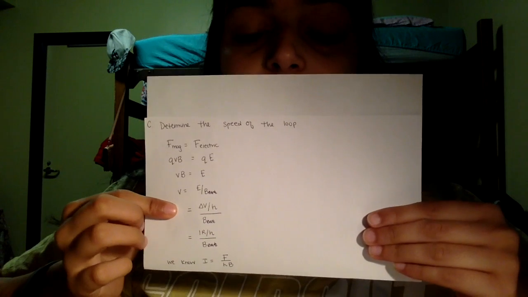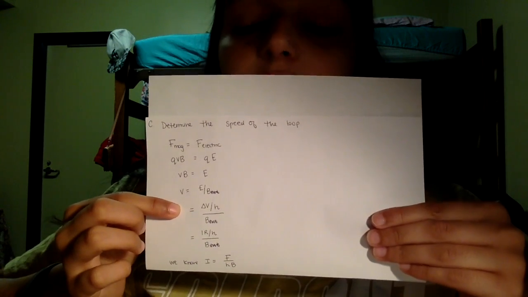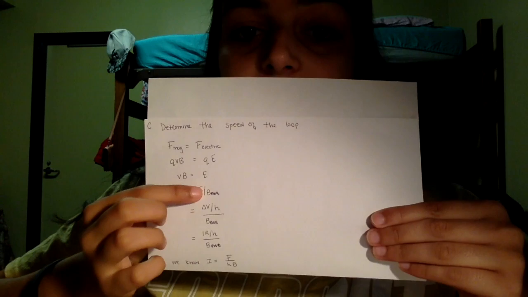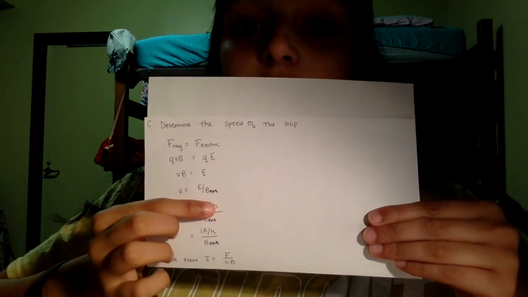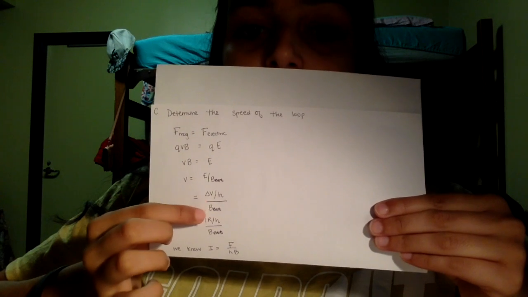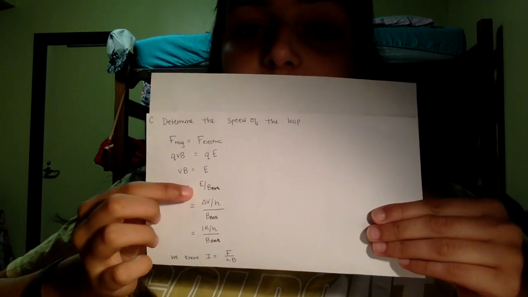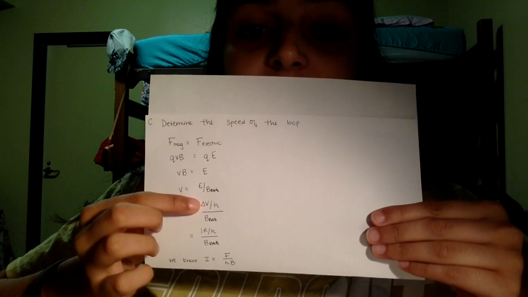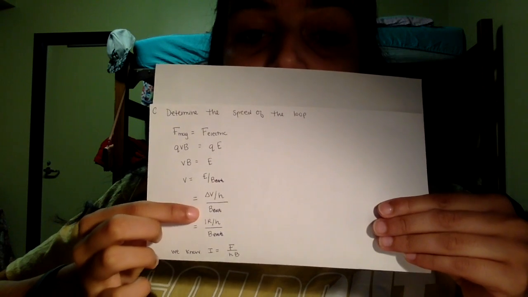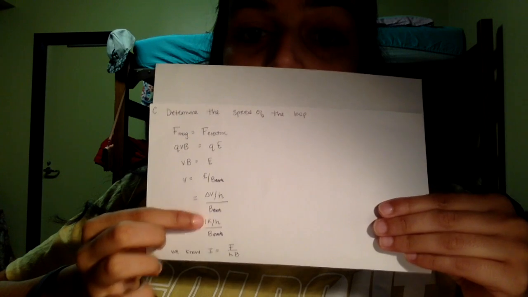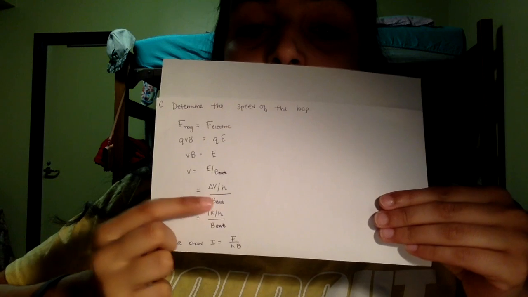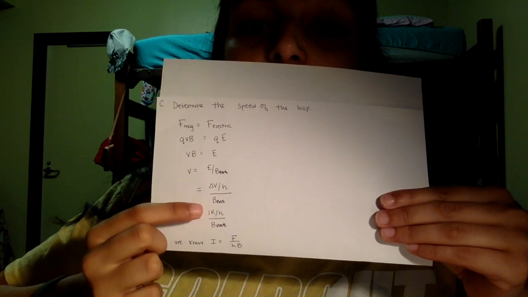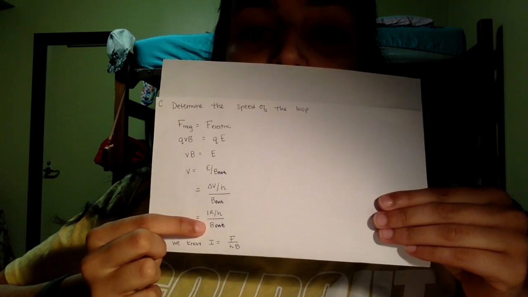That's not enough. We have to expand our definitions even more. The electric field equals delta V over h, and delta V can be expanded into I times R. So now we have IR over h, all over the magnetic field.